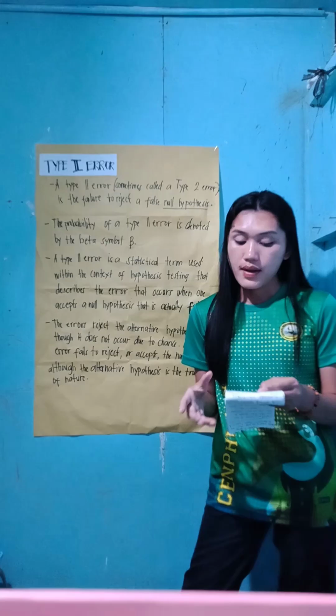For example, in medical testing, using the same disease diagnostic test, a type 2 error occurs when the test indicates a person does not have the disease when they actually do. This can be extremely dangerous because the person will not receive the necessary treatments, allowing the disease to progress.